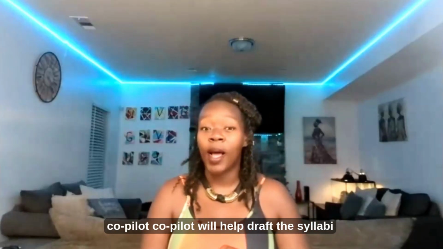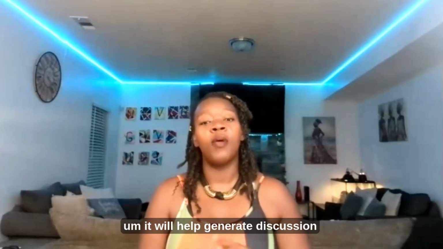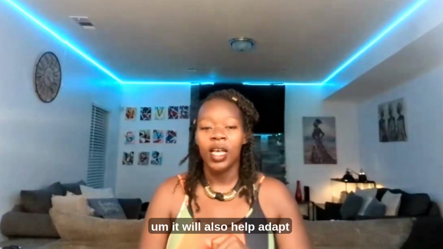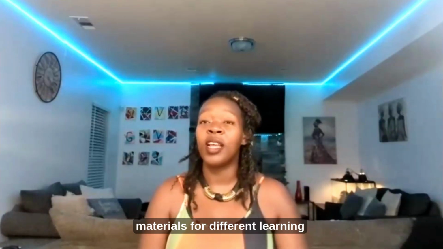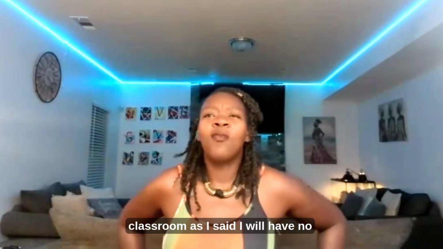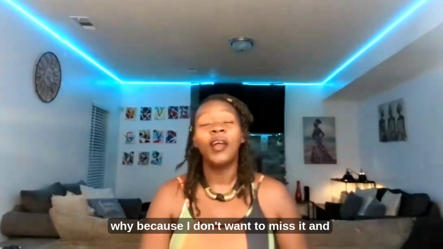Copilot will help draft the syllabi, assignment prompts, as well as the rubrics. It will help generate discussion questions and case studies. It will also help adapt materials for different learning levels. And we definitely need that in the classroom. As I said, I will have no problem saying, explain it to me like a third grader. Why? Because I don't want to miss it.